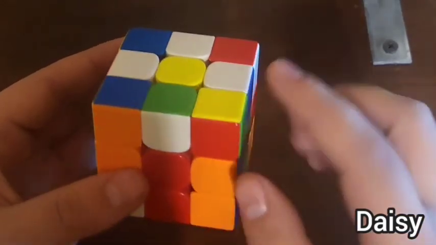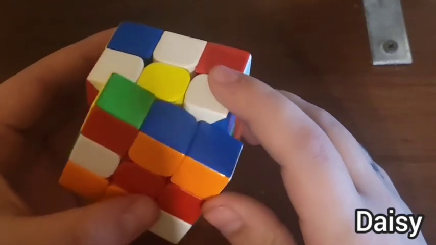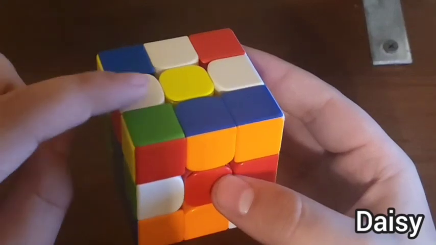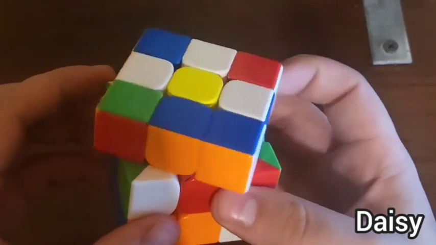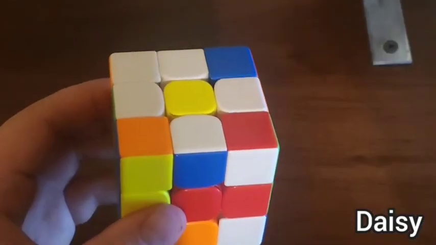If we have an edge that's flipped like this, all we have to do is just turn the front side like that, and then proceed with the steps like normal. So we see that there is a yellow sticker or a white piece in the way, so we put an empty slot above it, and then we just bring it to the top like normal.